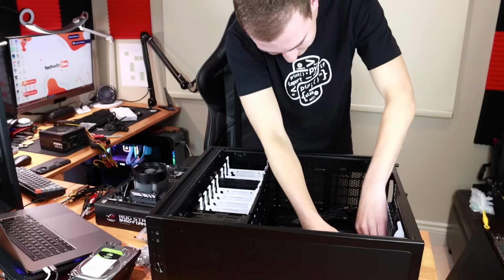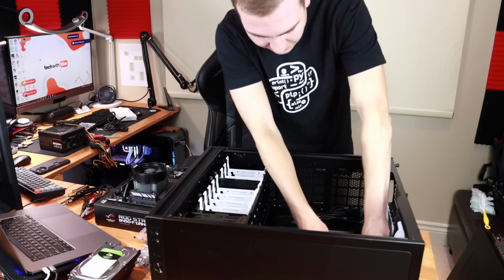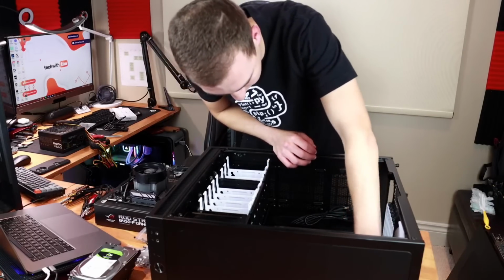How to make a computer tutorial? This will be the closest thing I do to a how-to-make-a-computer tutorial. Follow along closely if you want to learn.